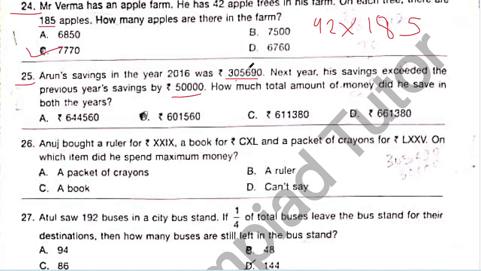So 3,05,690 plus 50,000 will give us 3,55,690. And then the question is the total amount of money that he saved in 2 years. So we have to add the savings of 2016, which is this amount as given in the question, and the savings of the next year 2017, which we just calculated to be 3,55,690. We'll be adding these two figures to get the total saving, which is 6,61,380, which is option D.